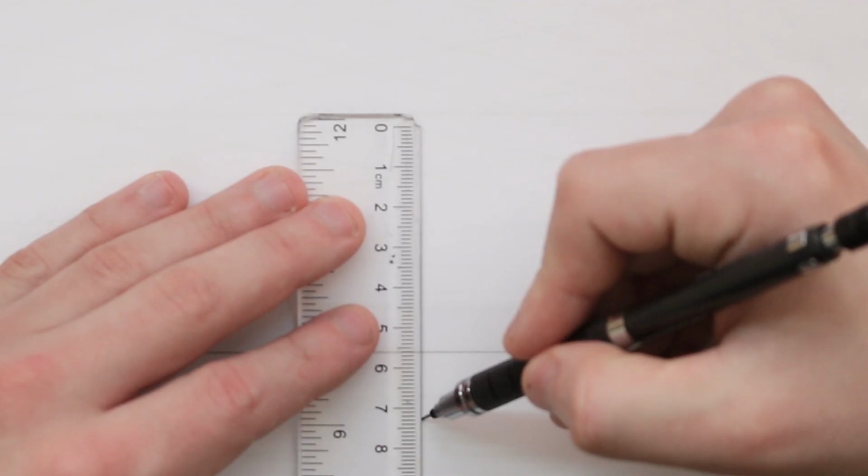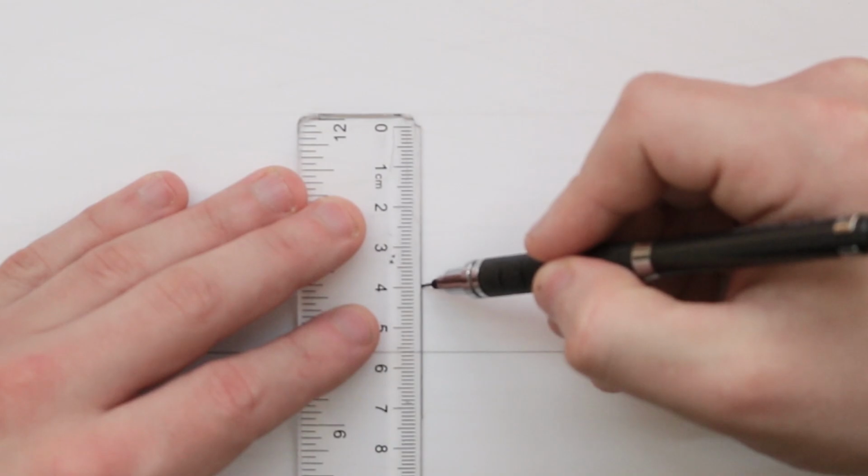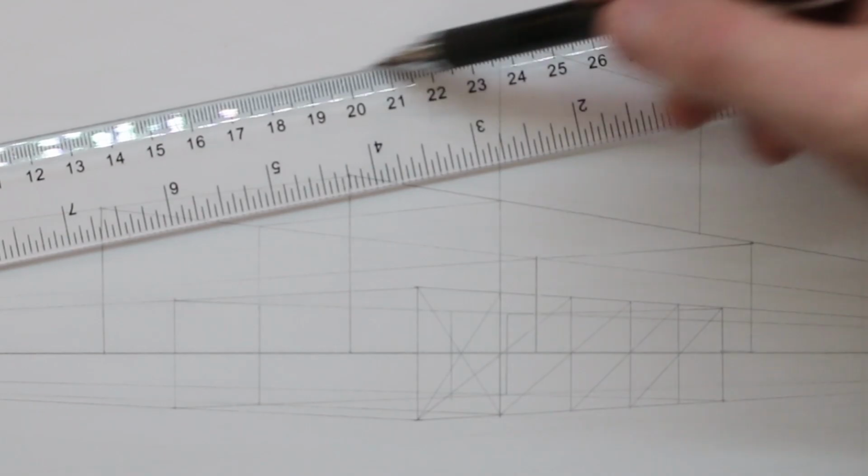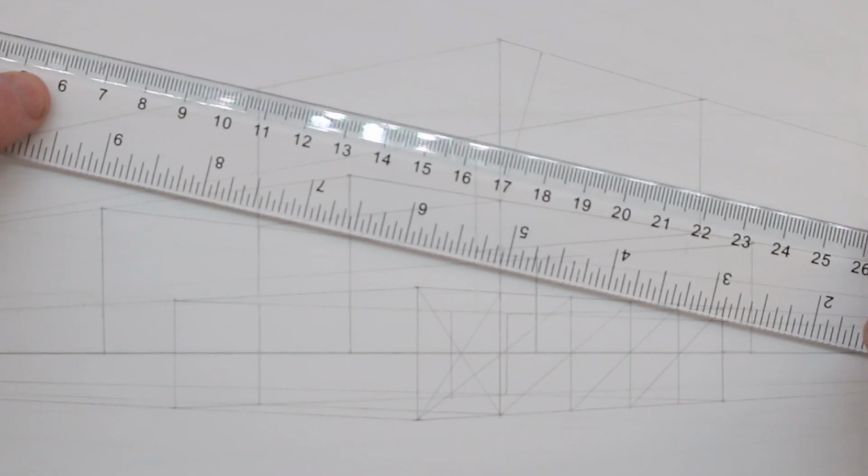This one was a lot easier to draw, given that it mostly consists of boxes in perspective. You might have noticed that in this example, I've also lowered the horizon line.